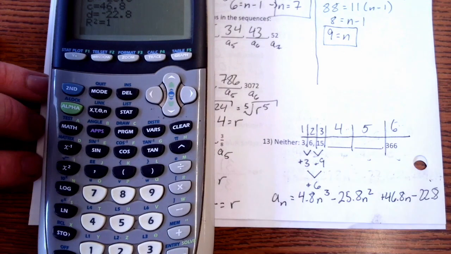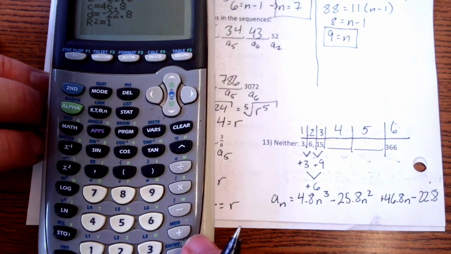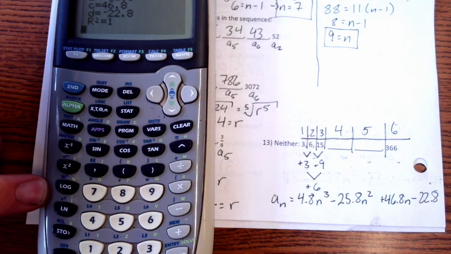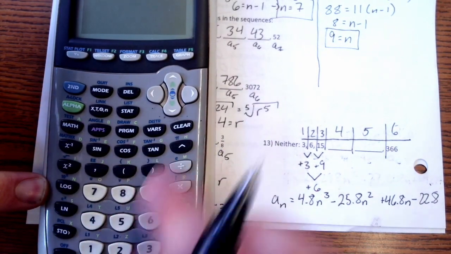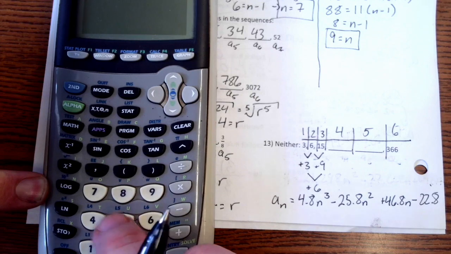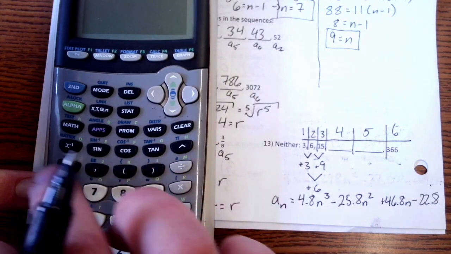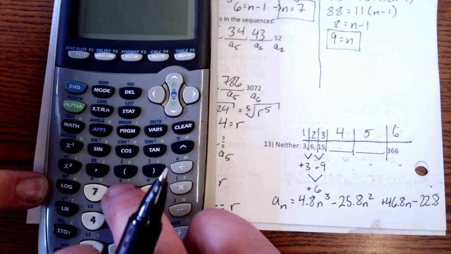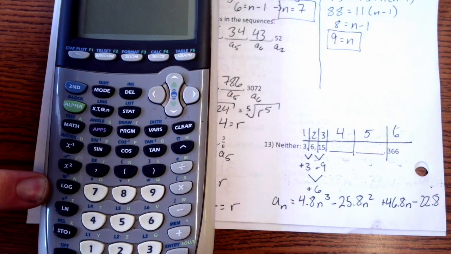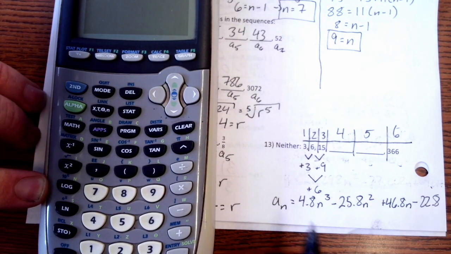And then we need to find out the fourth and the fifth terms. So 4.8 times 4 to the third power minus 25.8 times 4 squared plus 46.8 times 4 minus 22.8 is 58.8. Wait a minute.